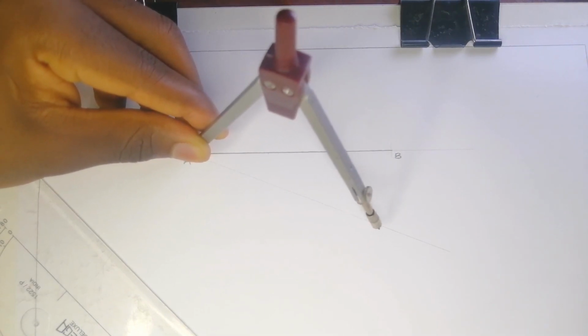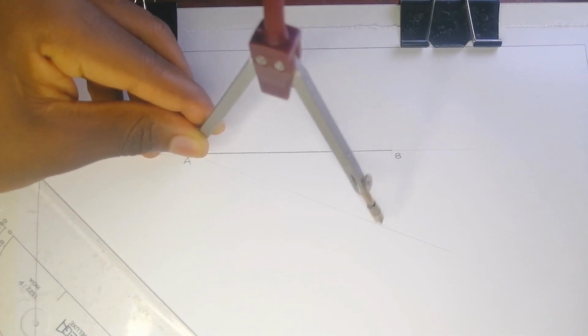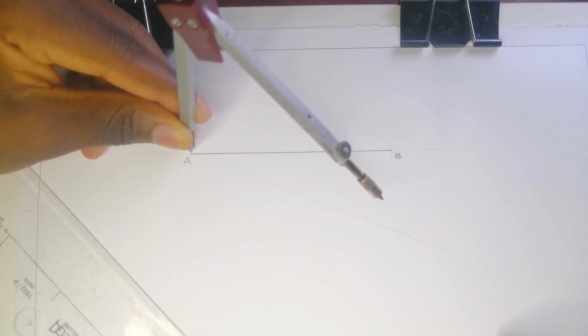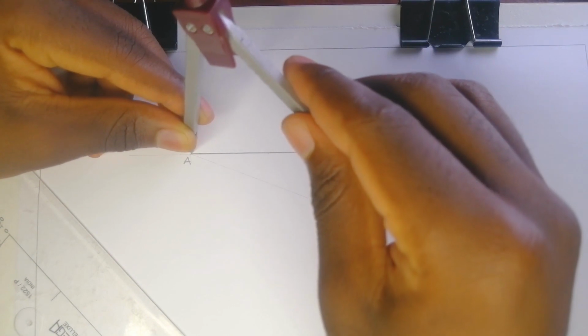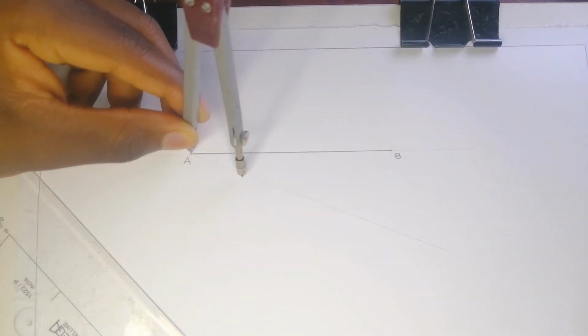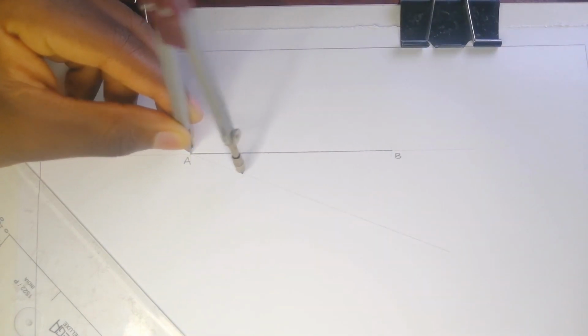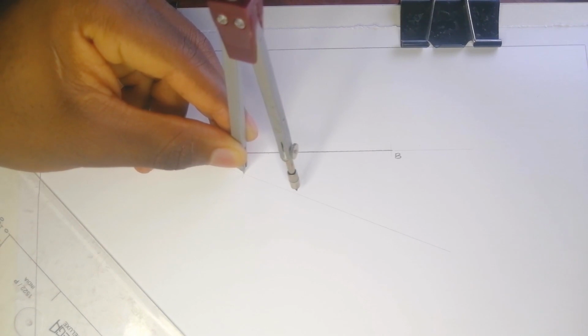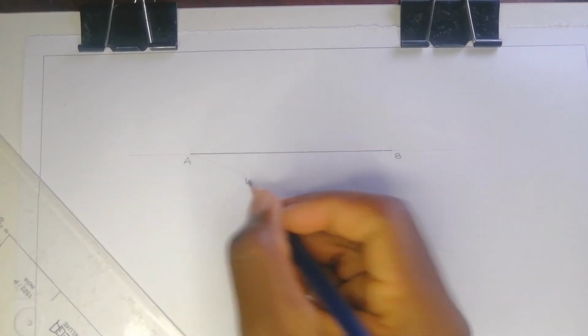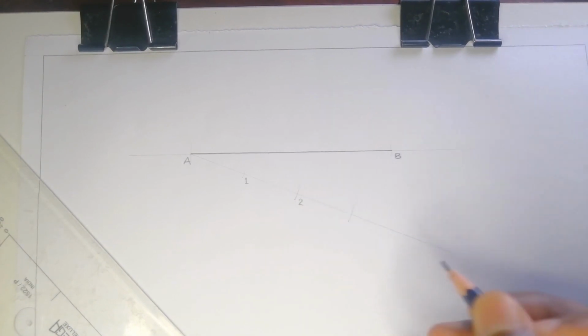It will be very difficult for me to get 3 divisions on this construction line. So you need to pick a radius that is not too big, again not too small. It should be big enough such that I can mark 3 divisions on this line. I can label this first division as 1, this second one as 2, and the third one as 3.